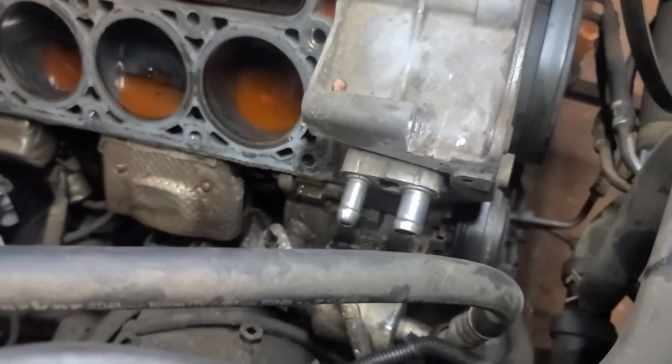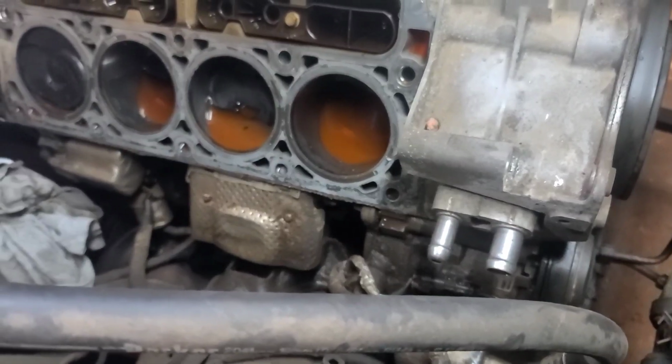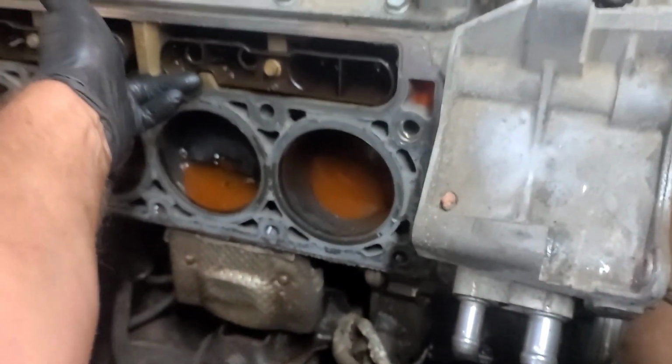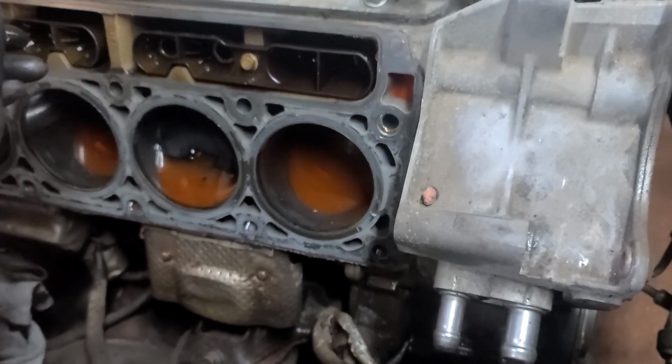Now we're going to clean the antifreeze out of the combustion chambers there, and pull the lifters out.